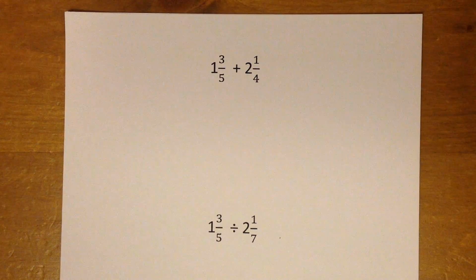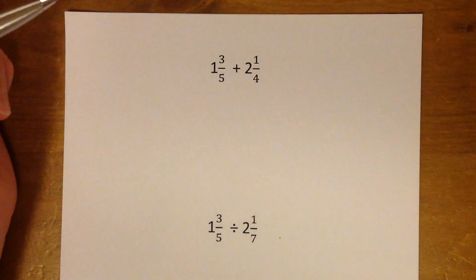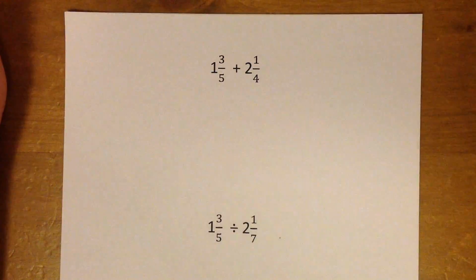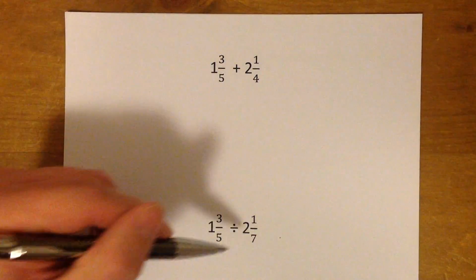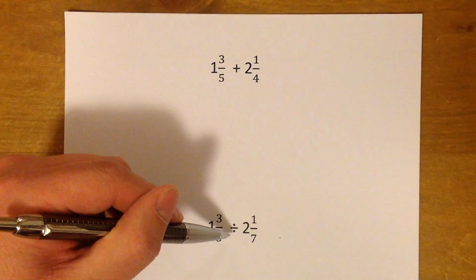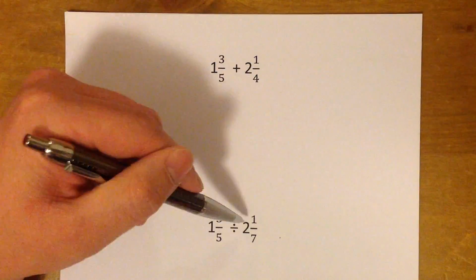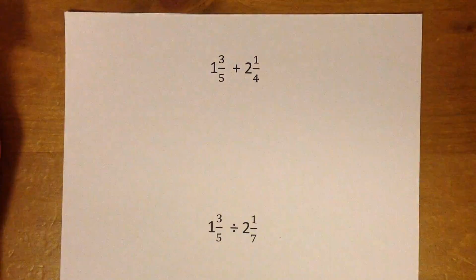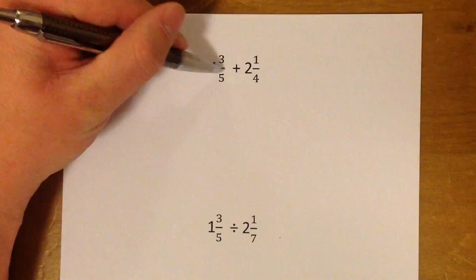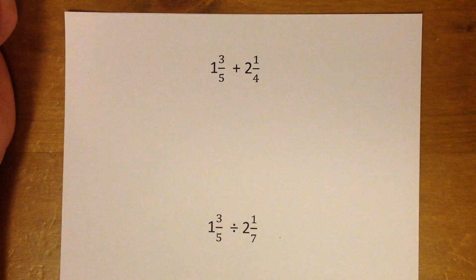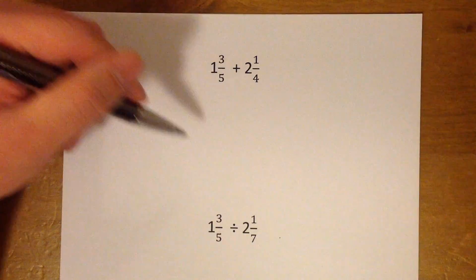Hi there guys, welcome to this video looking at the operations of numerical fractions. We've got two examples we're going to work through here. One where the operation is an addition question and one where the operation is a division question. The other thing to notice with both of our questions is that our fractions are in mixed form, and by that we mean we've got part of the question as a whole number and part of the question as a fraction. So there's a step to begin with both of these questions.